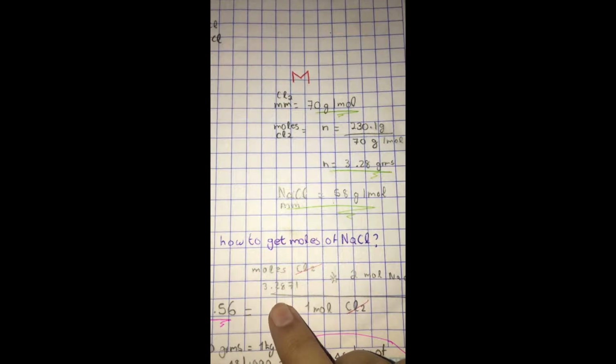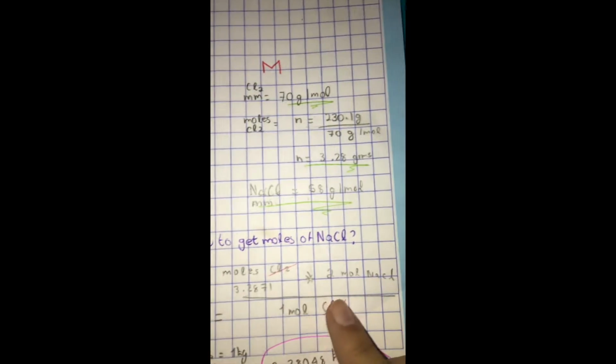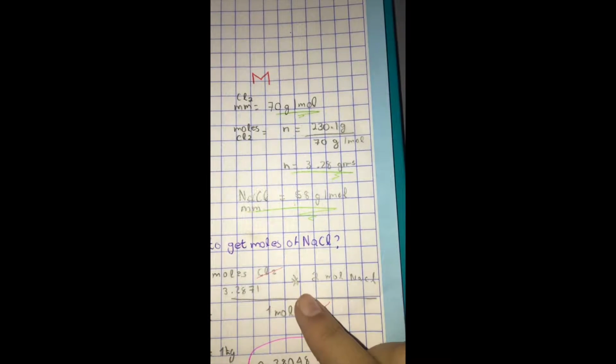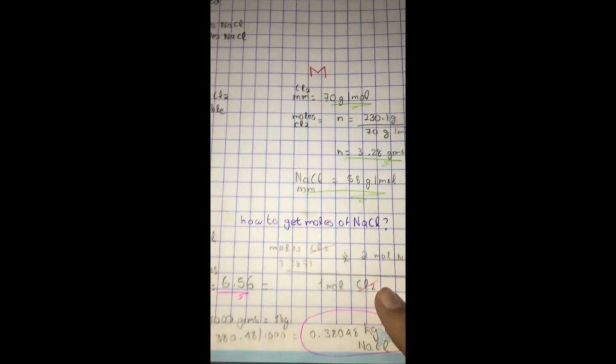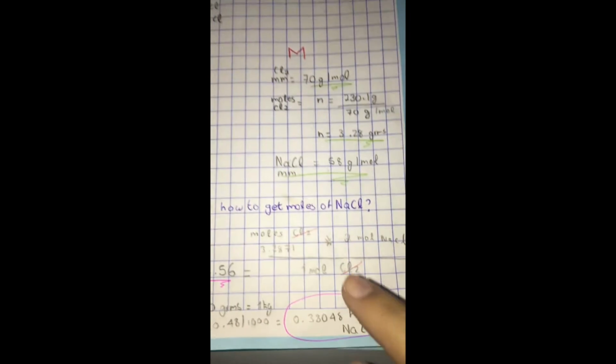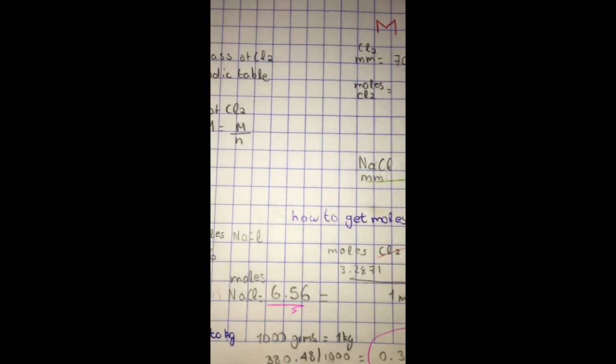To get that, we have to multiply the moles of Cl2, that is 3.2871, by 2 moles of NaCl and divide by 1 mole of Cl2 to get the balance. That gives us the moles of NaCl, which are 6.56.